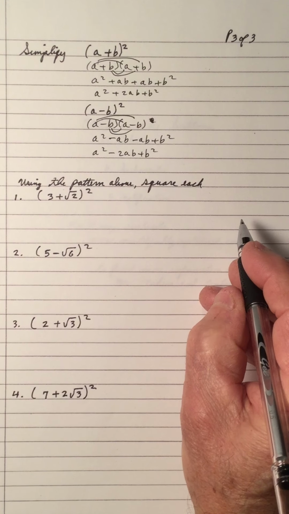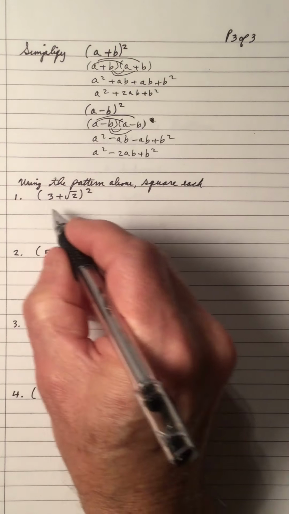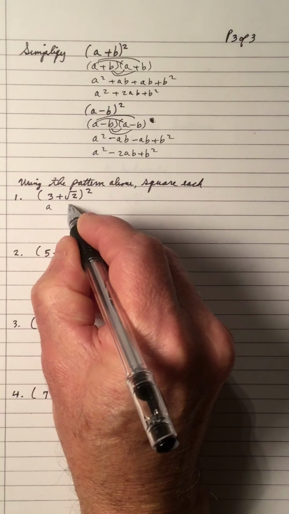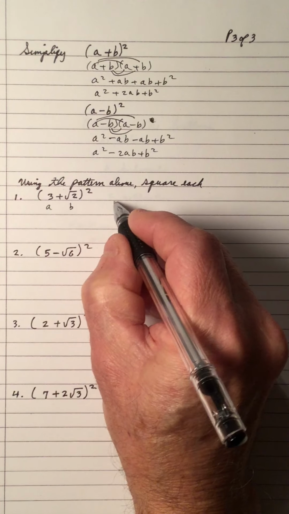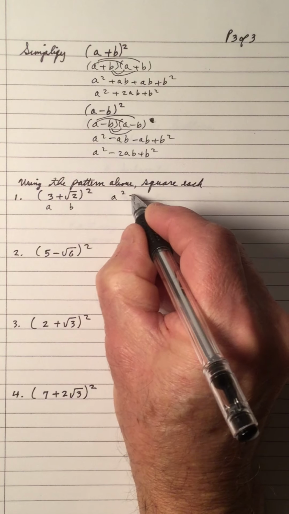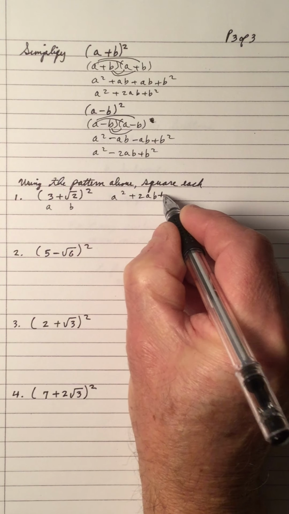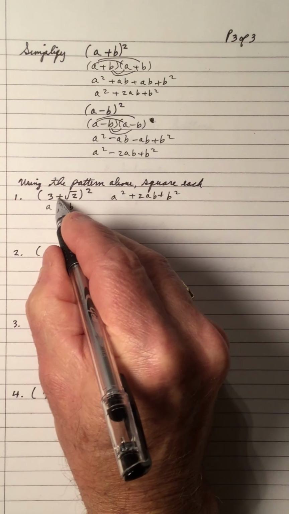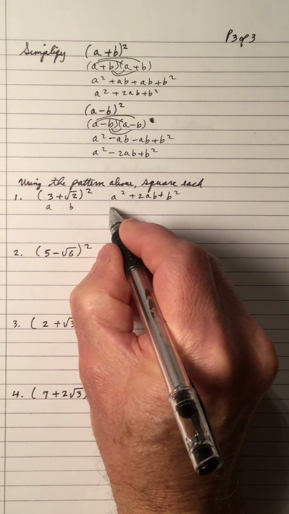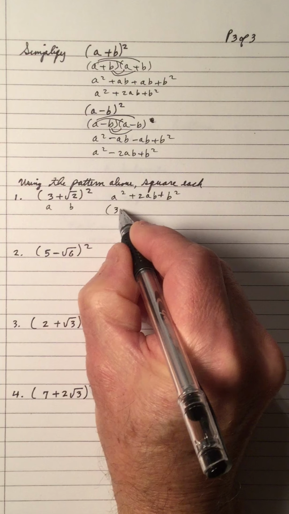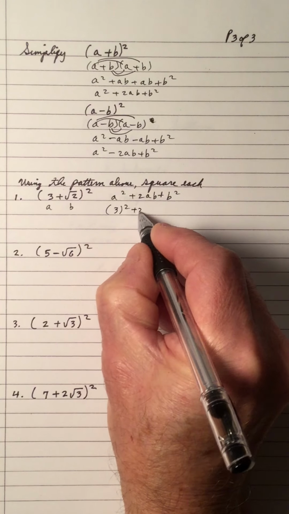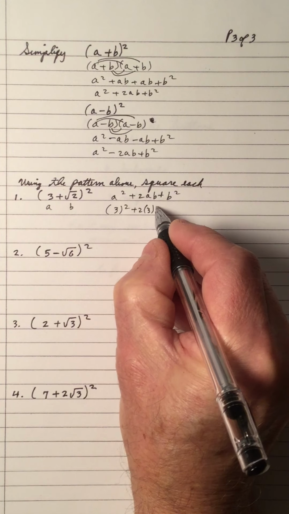So let's see if we can obey that pattern. So that's a, and that's b. So the pattern is a squared plus 2ab plus b squared. Notice the plus here, so that's a plus. So a is 3, b is root 2.